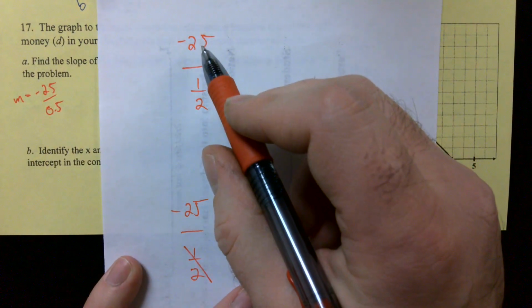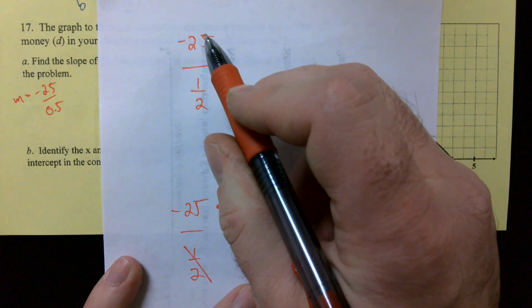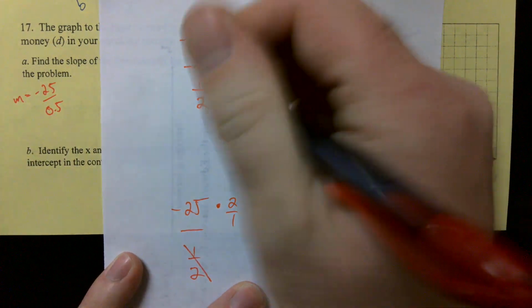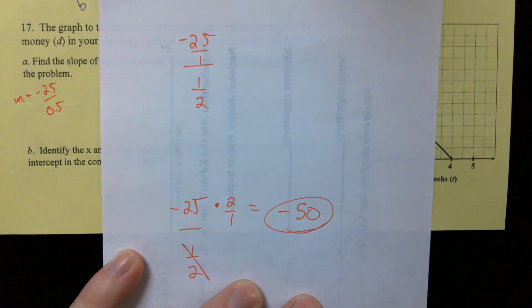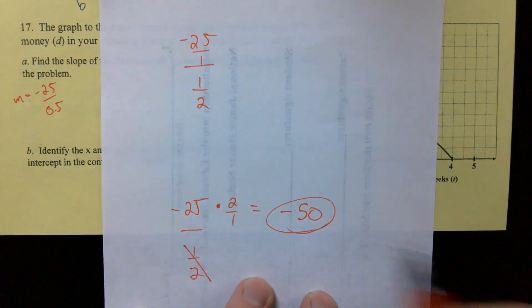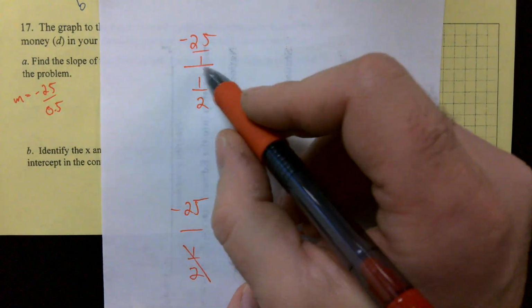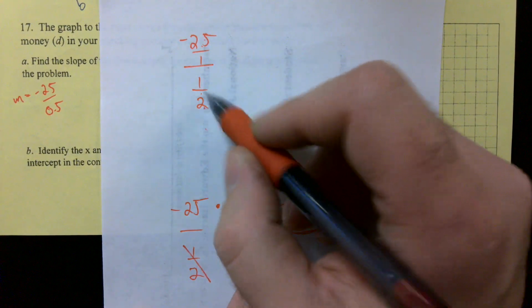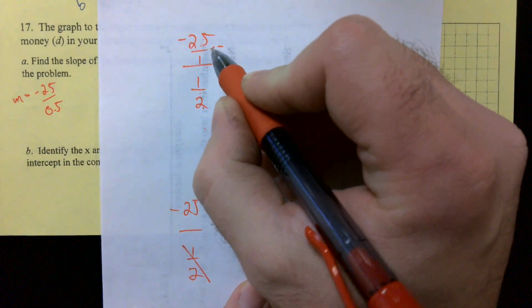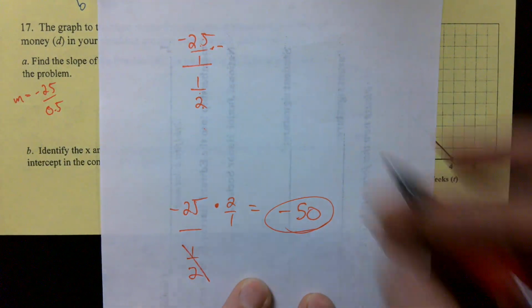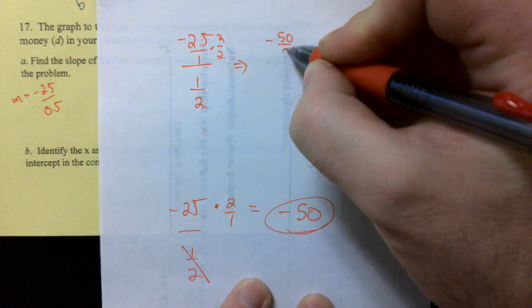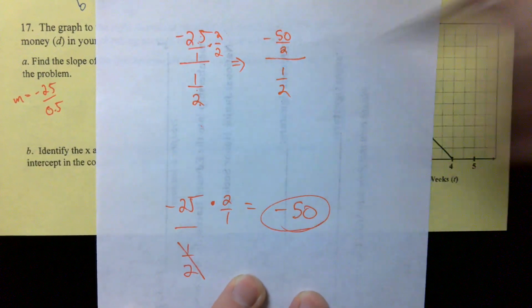But if I have a fraction within a fraction, my numerator and denominator need to both be fractions. So I'm going to put my numerator over 1. Okay, now I have fractionception, where I have a fraction within a fraction. If I want to get rid of this, I need to make both of these fractions common denominators. Well, what can I multiply 25 over 1 by to give me a 2 on the bottom? 2 over 2. This turns into negative 50 over 2 over 1 over 2.